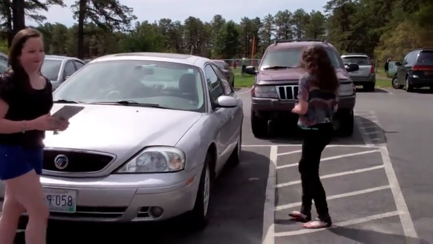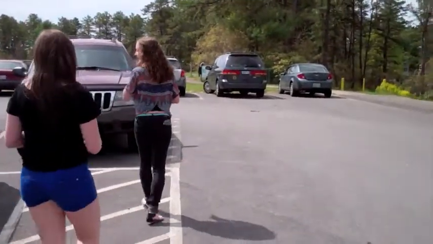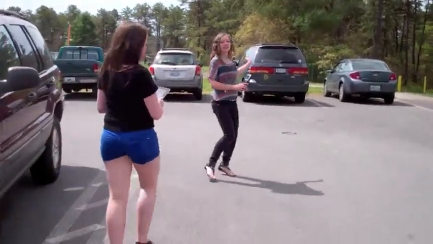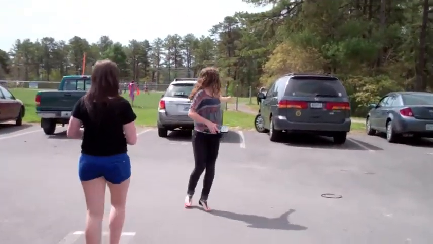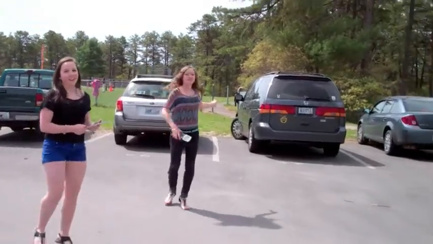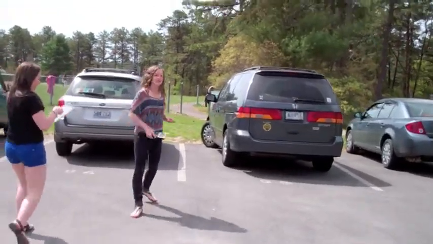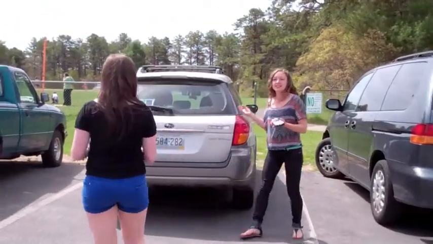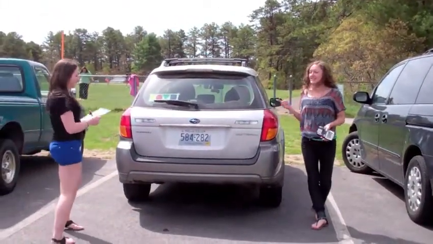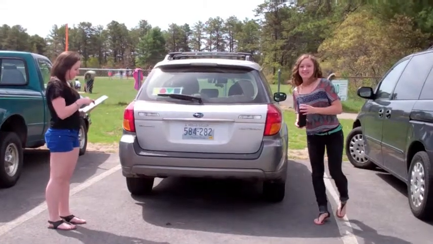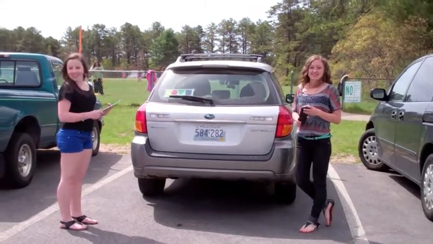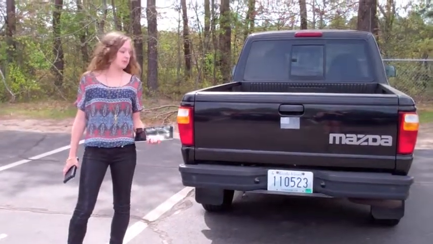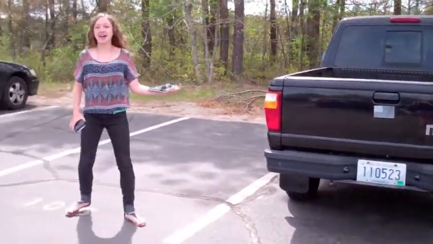Got it. Going to the fourth number. The fourth number is number 95. This car is gray. Got it. The next spot that was selected was 96. This car is silver. Got it. The next randomly selected number was 107. This car is black.